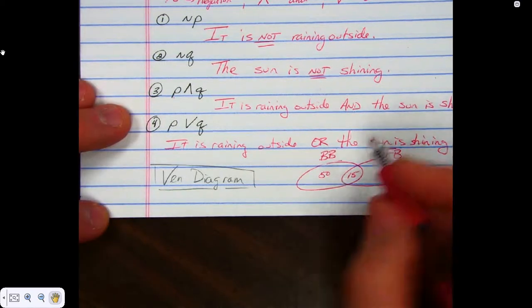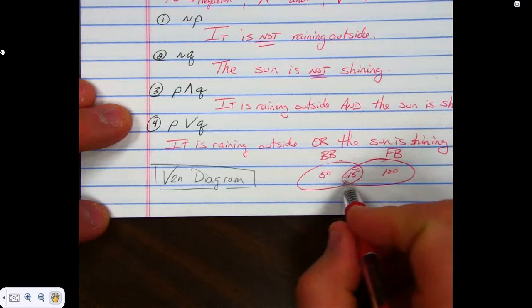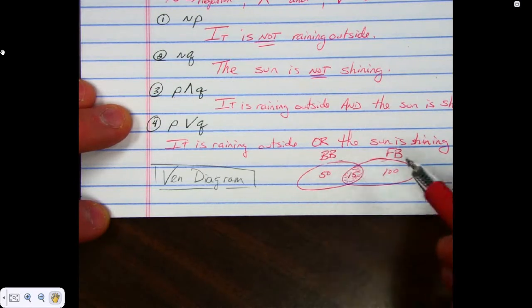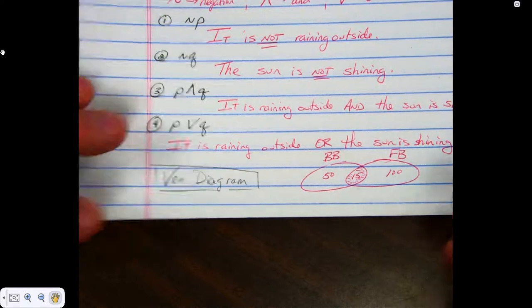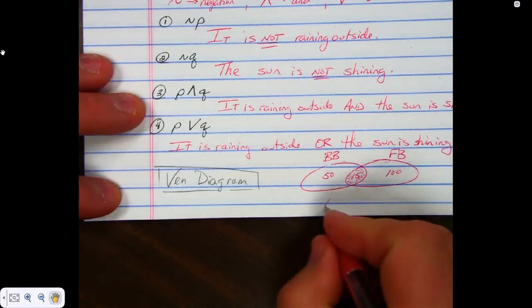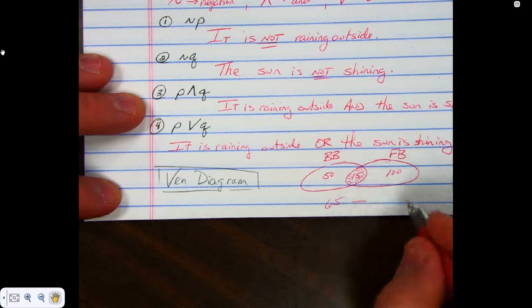What do you think I'm saying with this bunch right here? There's 15 in both of them. They played both what? Football and what? Baseball. That's just a visual representation. So there's a total of how many? 65 baseball players, right?